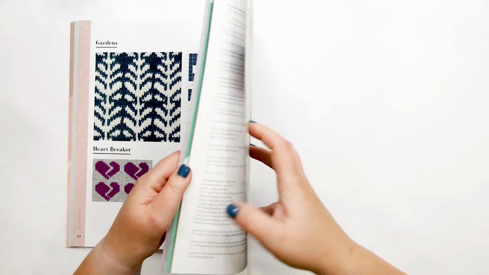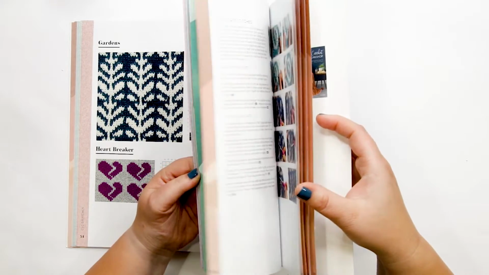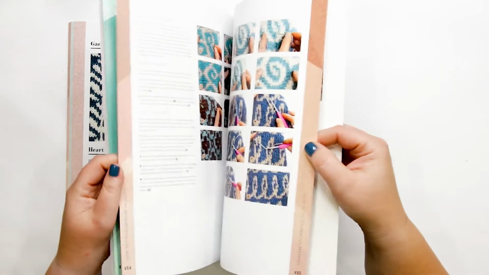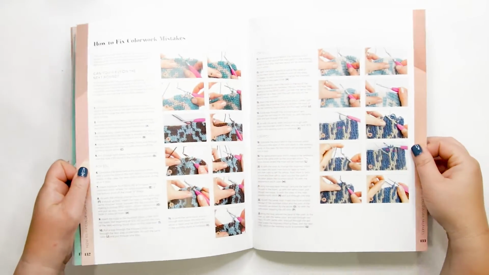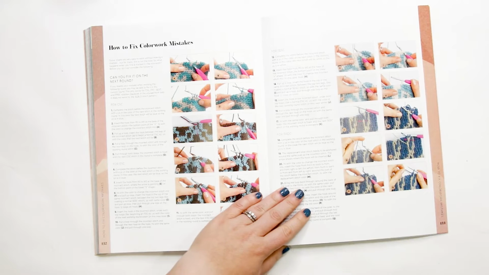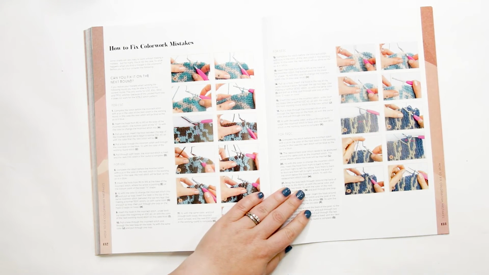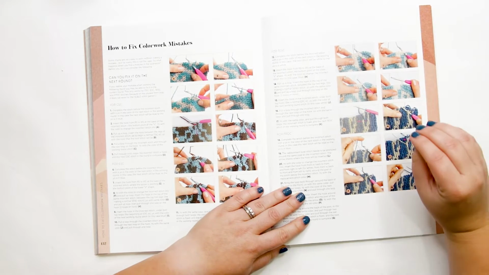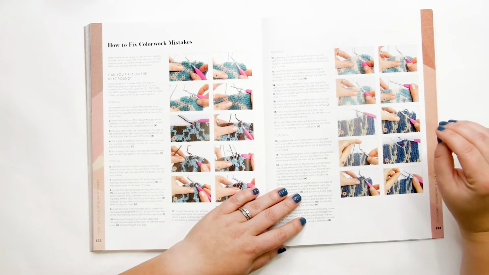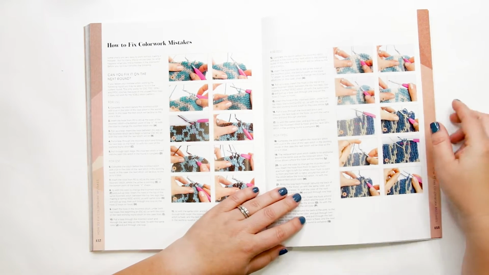Now, there's even more resources in this book, so buckle up. So at the back of this book, starting, I think it starts here on page 132, you're going to find a section on fixing colorwork mistakes, which is really helpful.